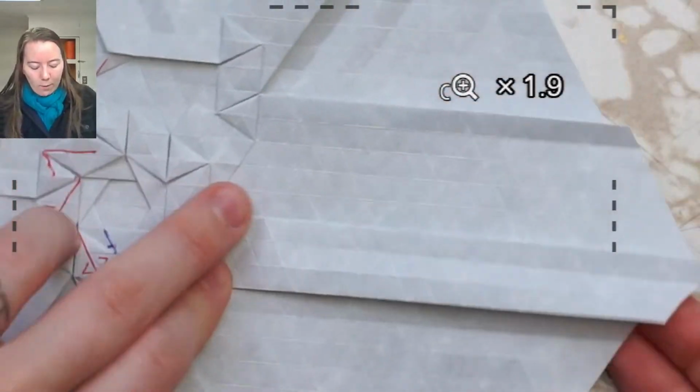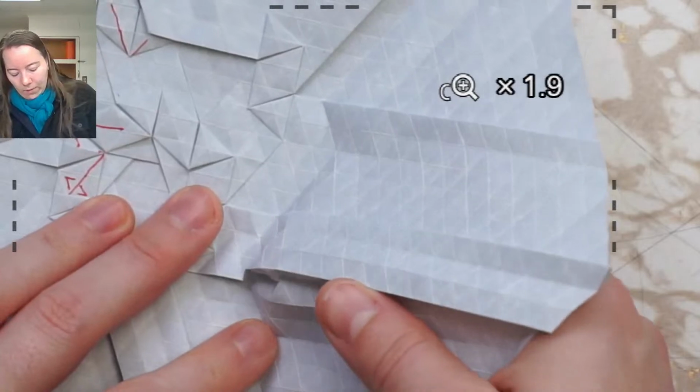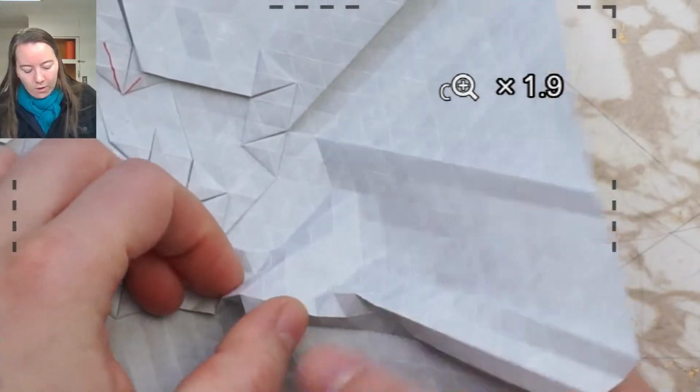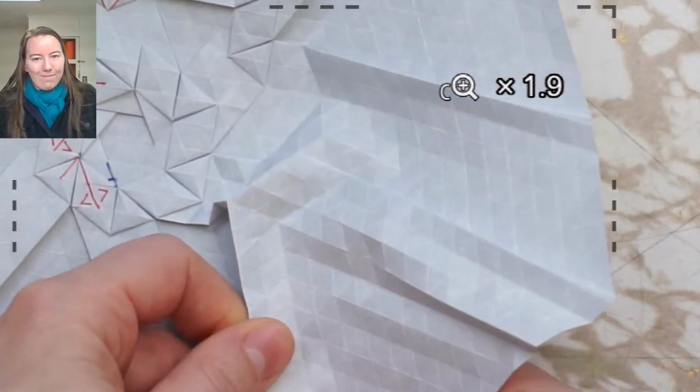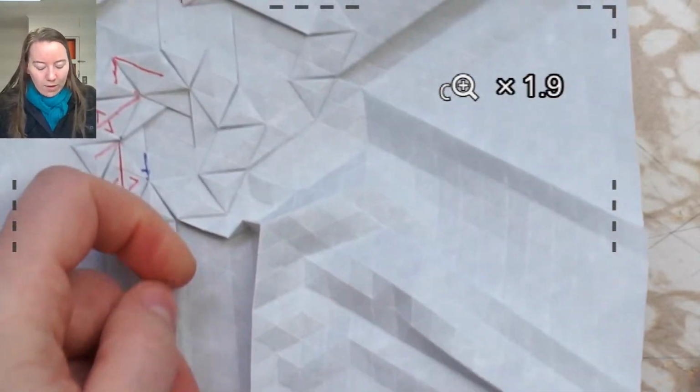And I'll work my way around, all the way around my tessellation, doing exactly the same thing. Again, that's why the recording is so helpful.